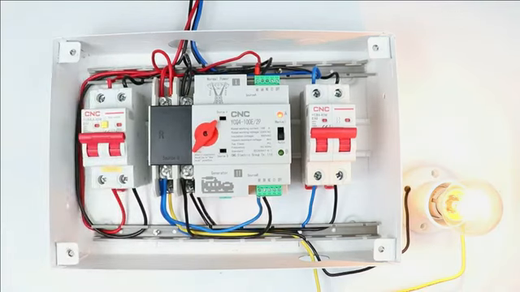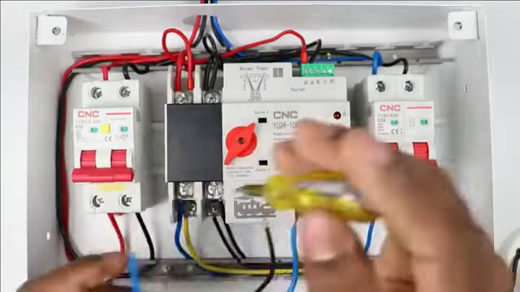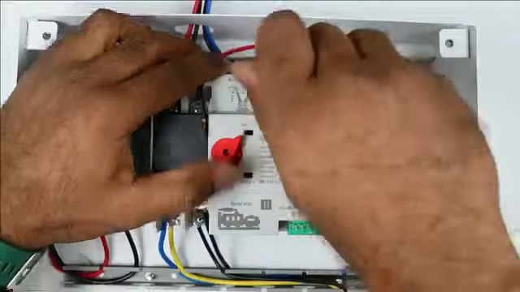If you want to learn how to solve this problem completely, then watch the video till the last. Okay, let's start the video. I am removing this control wiring of ATS so that you can understand clearly.